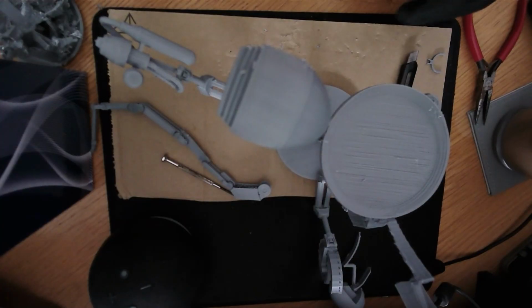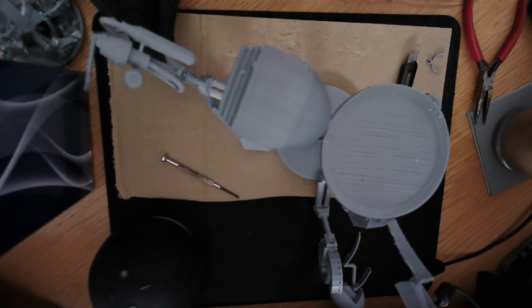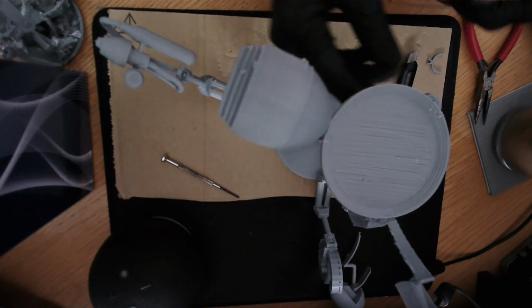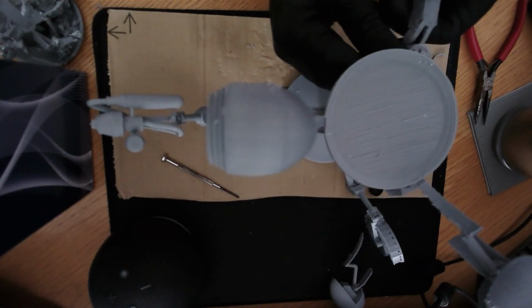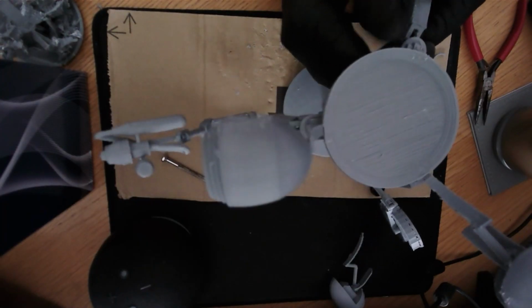Look at that, snap. Okay, so I'm thinking we'll actually do the last arm first, and then we'll put the eye on after, because the arms appear to be a lot easier.